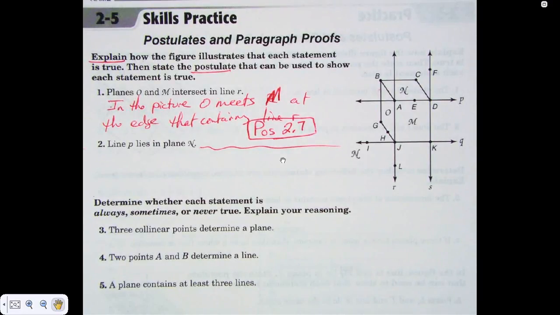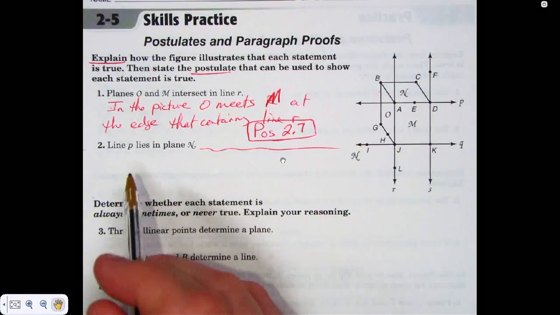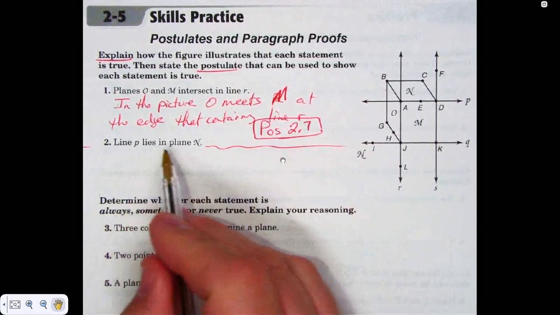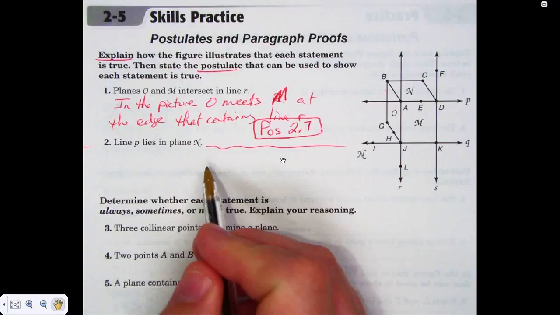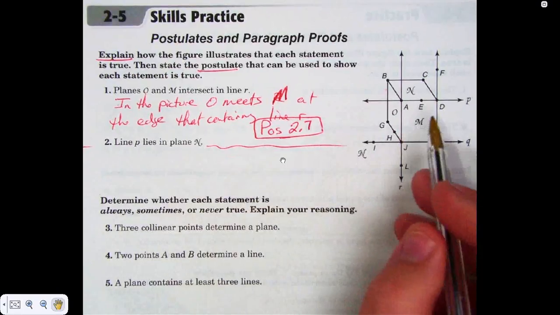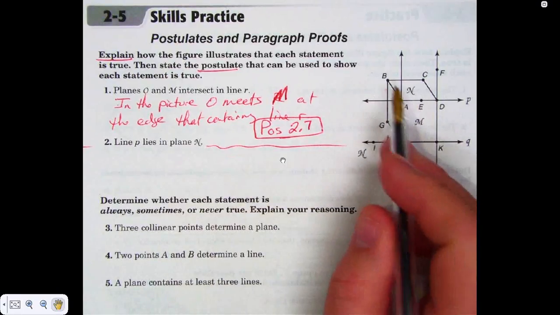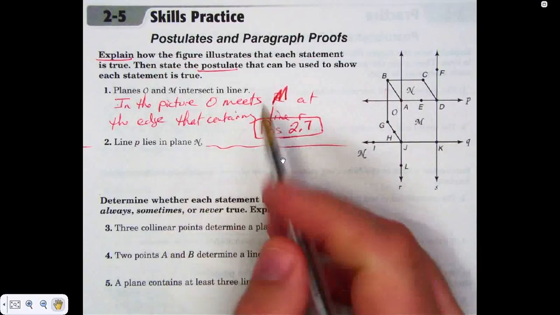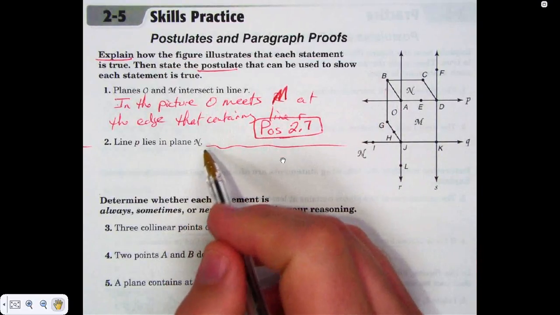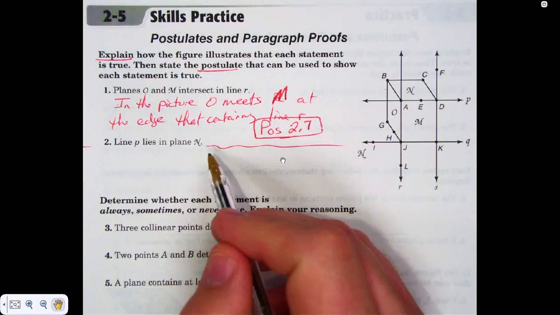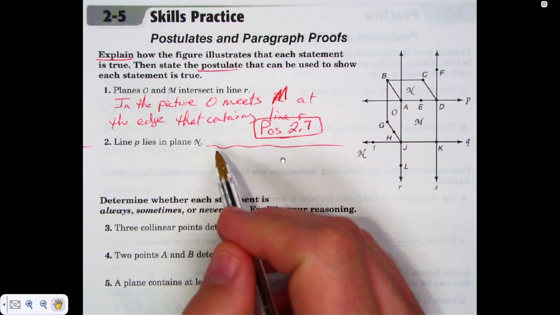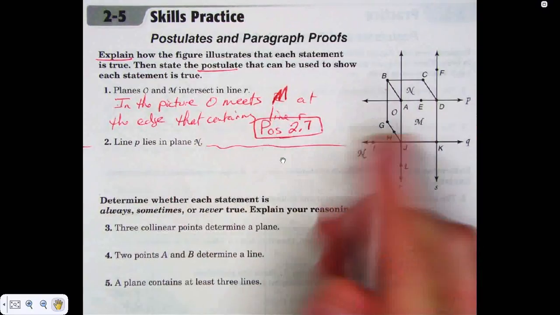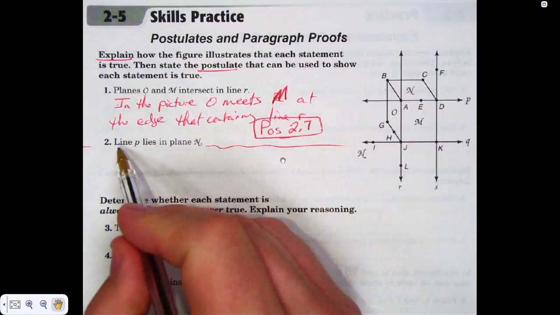This next one, line P lies in plane N. Okay, line P lies in just one plane. And actually here I didn't do this, but what I would probably do first is find the postulate that supports it, and then use that postulate to help you explain. So what are we talking about here? Postulates, do they not talk in a very general way? So think general. We're talking about a what?